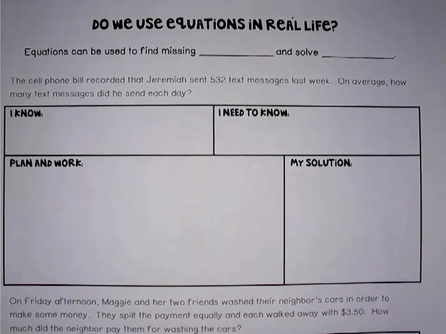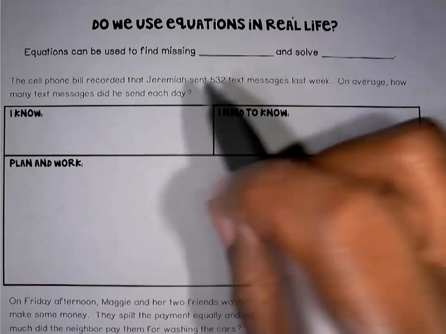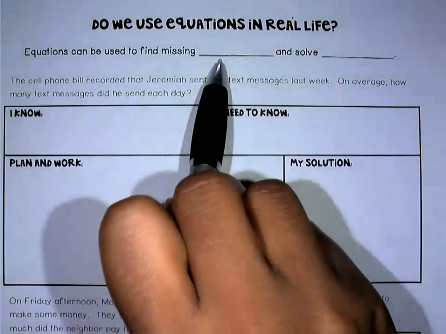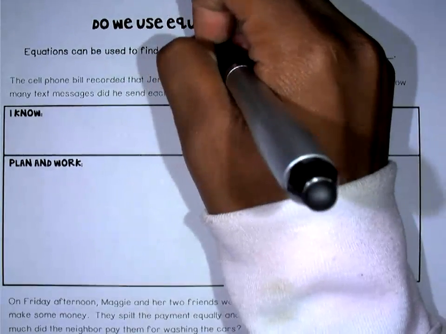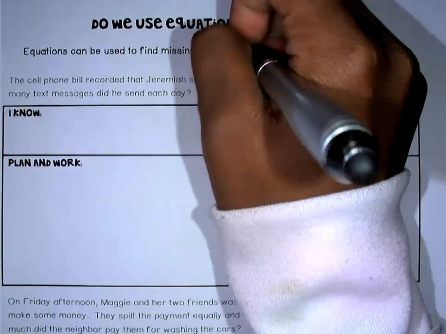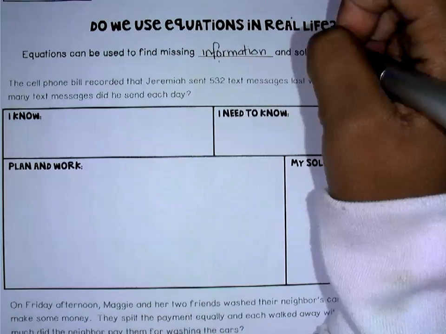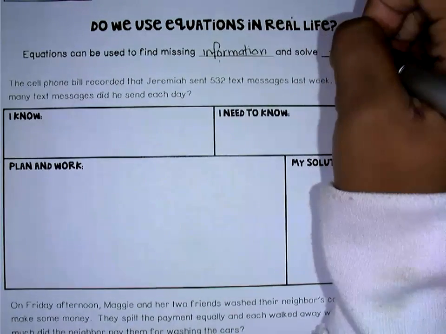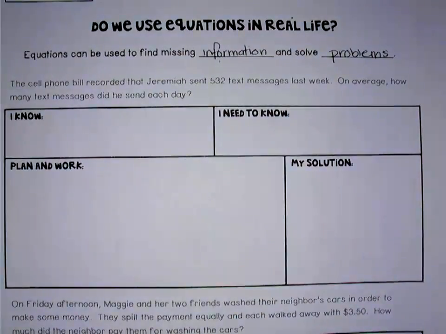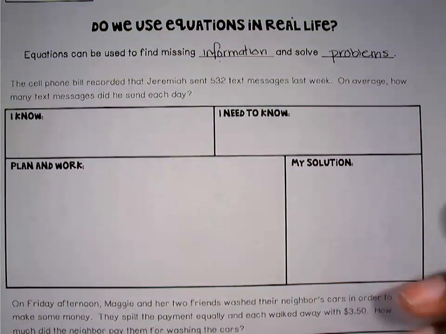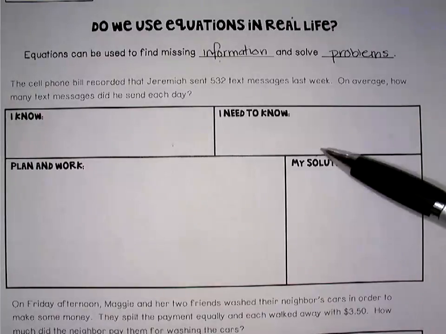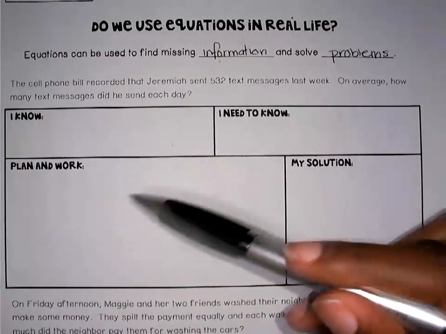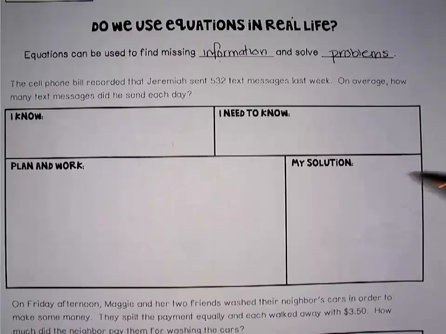So the sentence says equations can be used to find missing information and solve problems. So write missing information and solve problems. All right, so this was the format that we used last time. You need to write down what you know. Write down what you need to know. Go ahead and plan out your work and your solution goes over here.